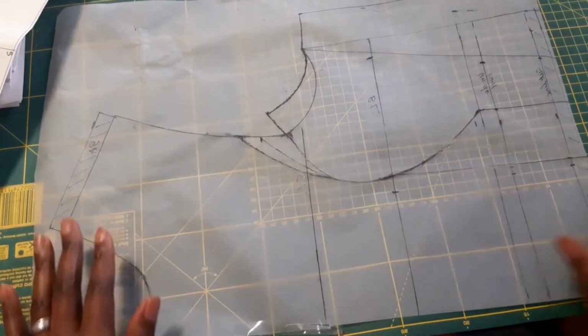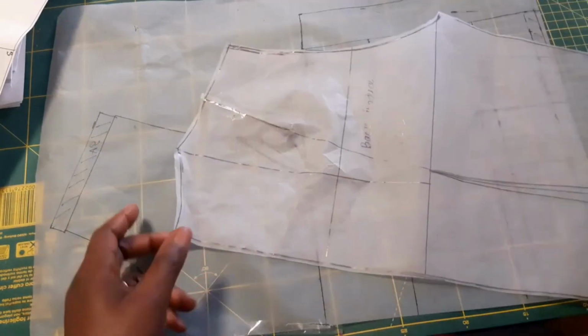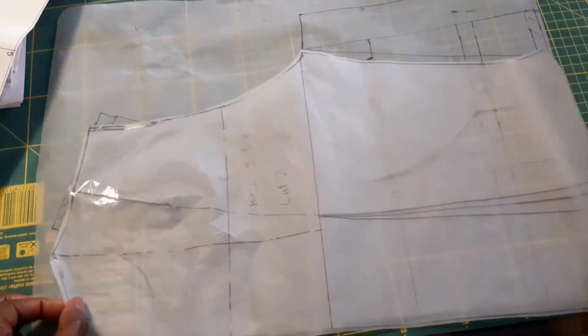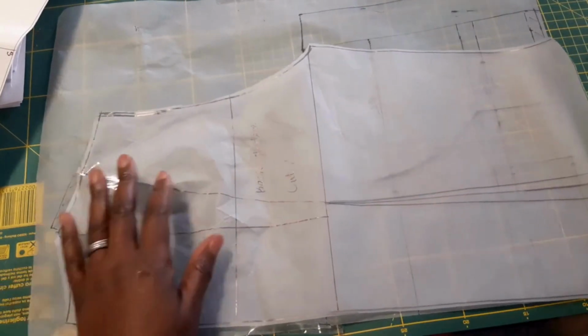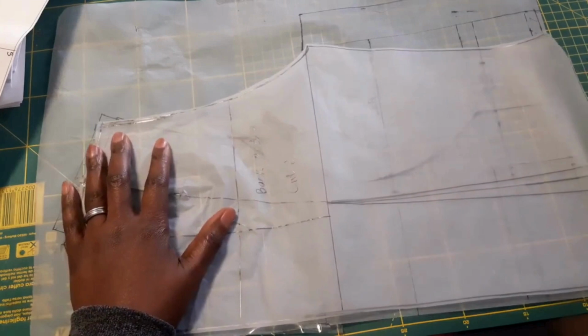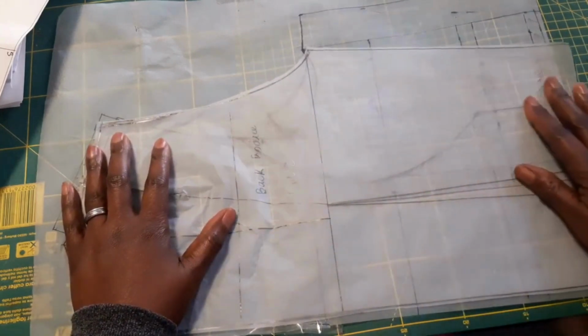So this is our front part. You just lay this over this, and we are going to trace, so please place it well. You can even sellotape it down so that you can trace the lines.